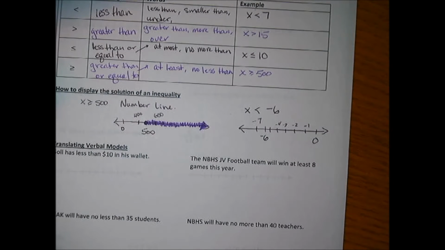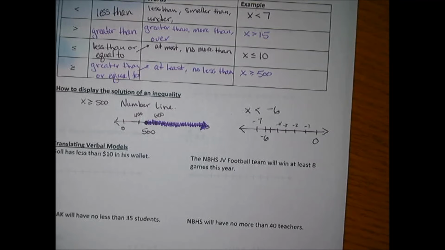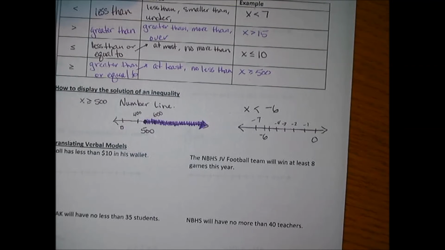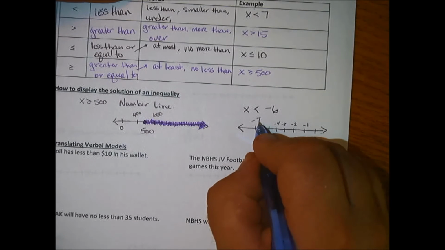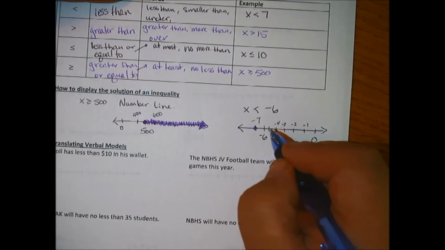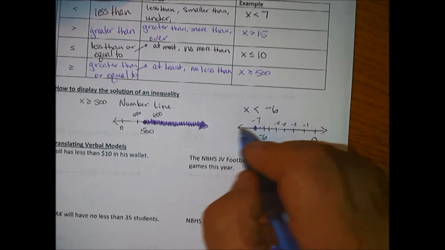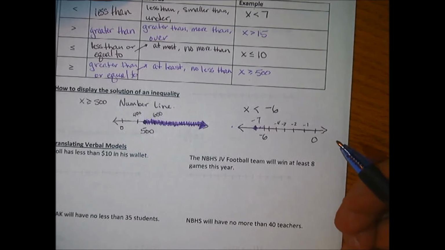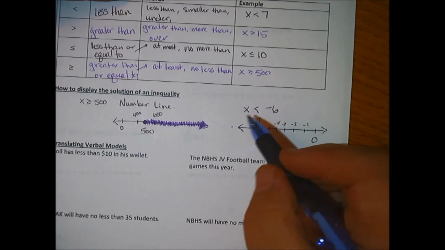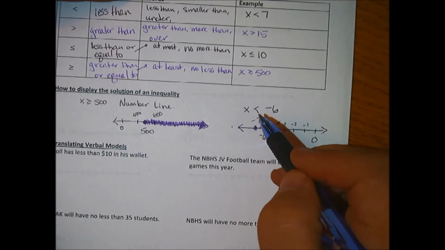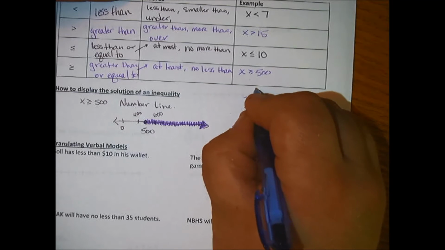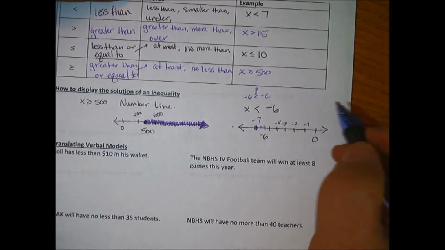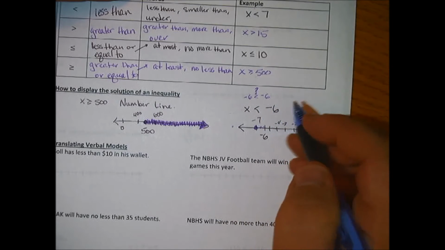So, where are numbers that are smaller than -6? Okay, well, smaller numbers are usually to the left. In fact, they're always to the left, because negative 7 is smaller than negative 6. All right, well, so is negative 6.5. So is negative 6.1. Okay, so is negative 10, wherever that may be. All right, my question to you is, is negative 6 less than negative 6? So I put a question mark over it because I'm asking, is negative 6 less than negative 6? No, it's not.